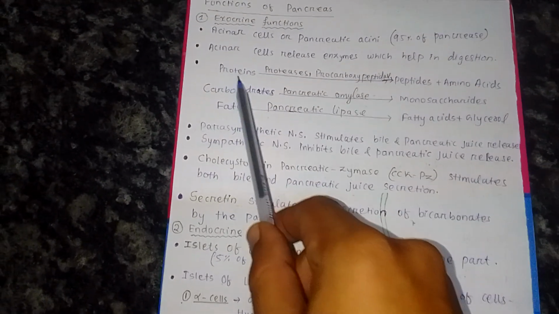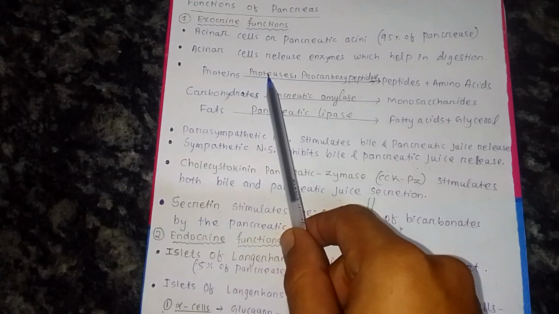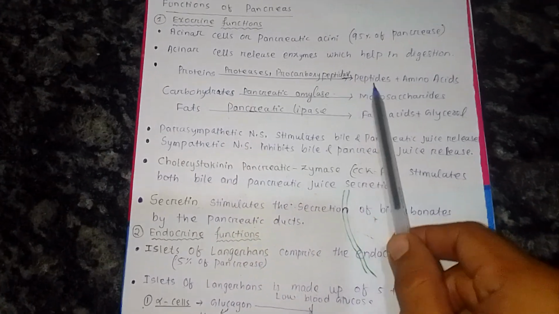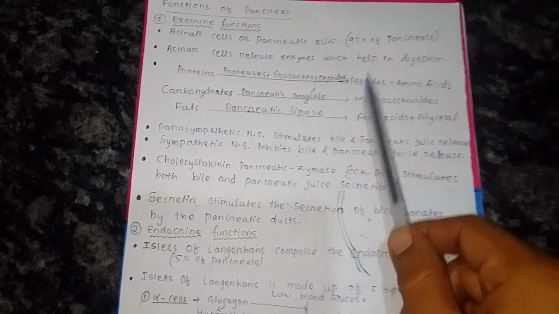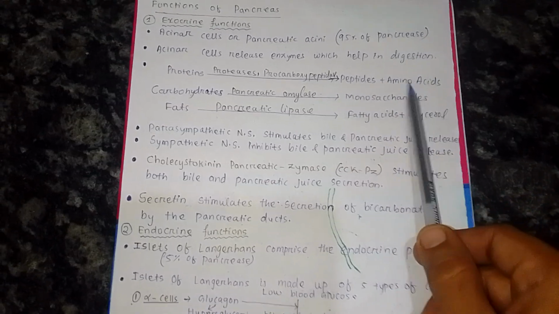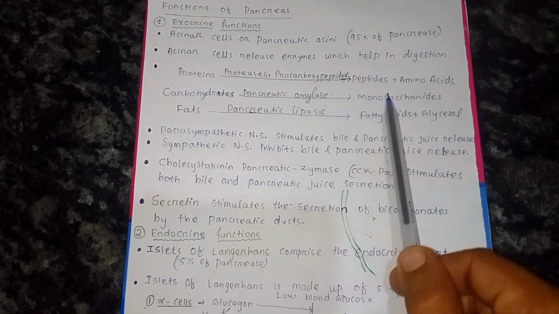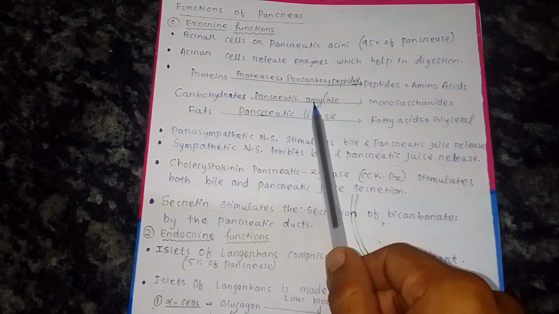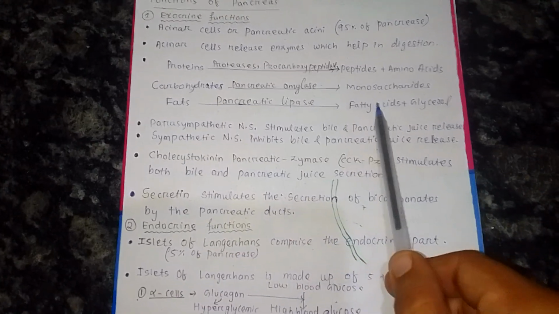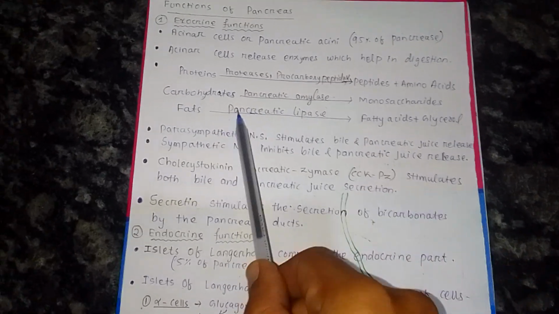Like proteins are digested by the proteases and procarboxypeptidase into peptides. There may be dipeptide, tripeptide, and amino acids. The carbohydrates are digested into monosaccharides by the pancreatic amylase. The fats are converted into fatty acids plus glycerol by the action of pancreatic lipase.